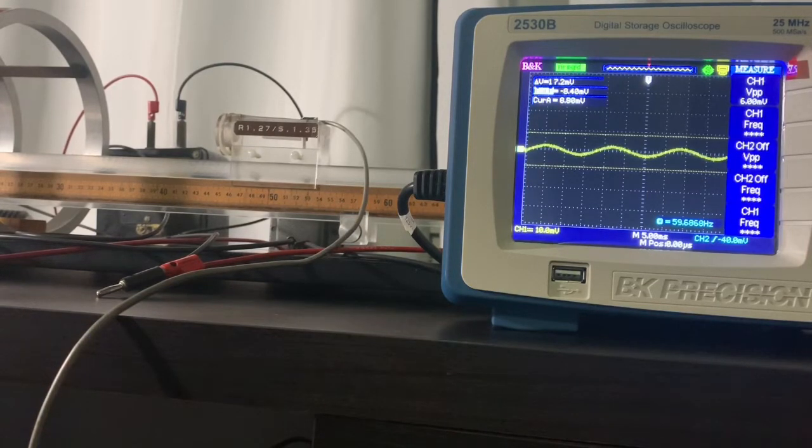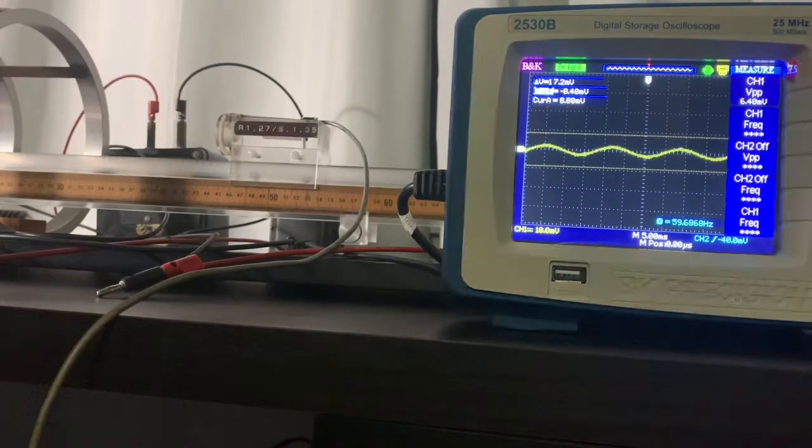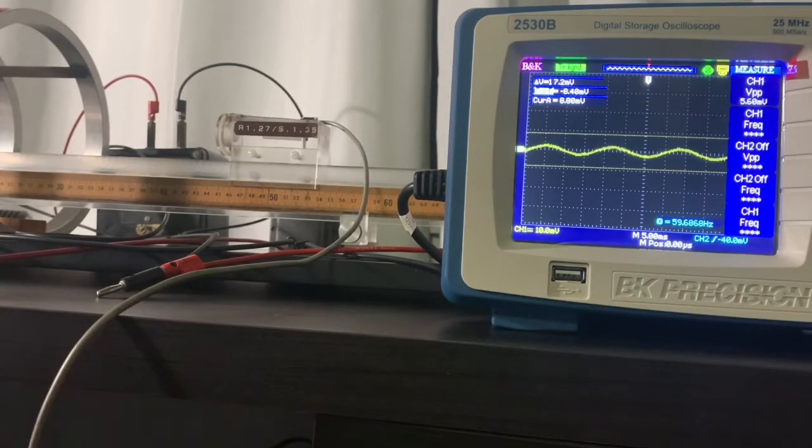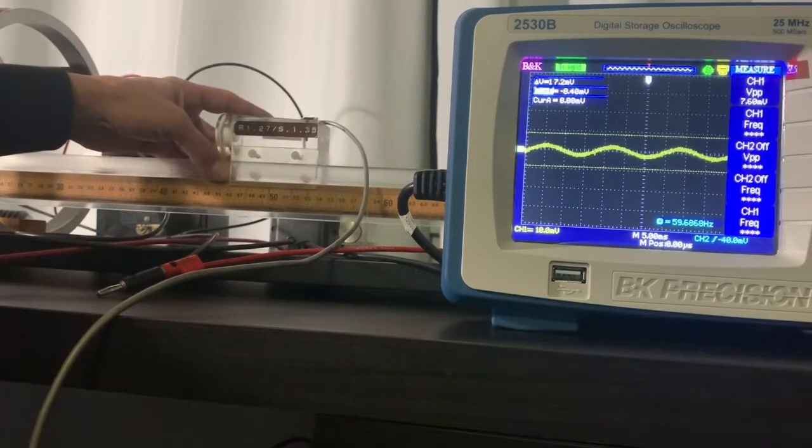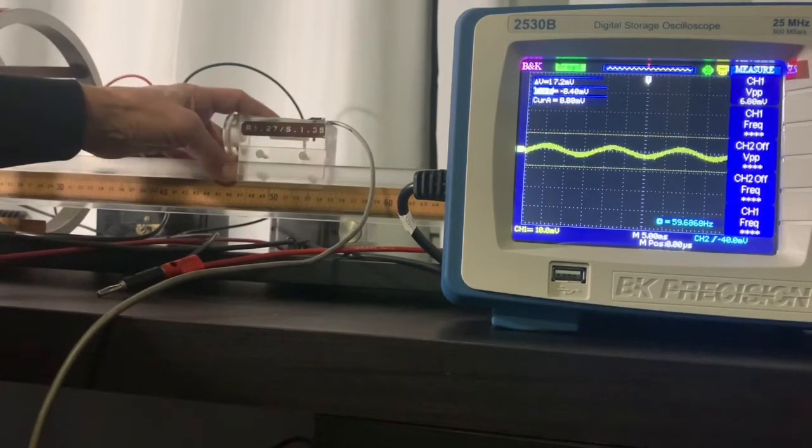And our V peak to peak is 6.0 millivolts. Or I should say 6.00. So we're keeping it to 3 significant figures. Now let me advance it another 3.